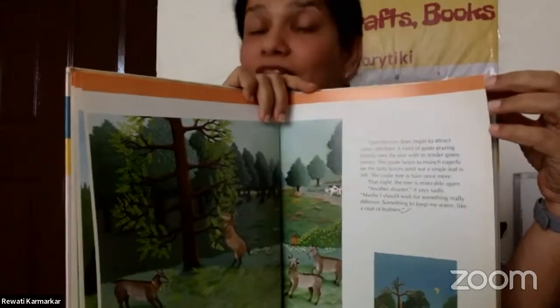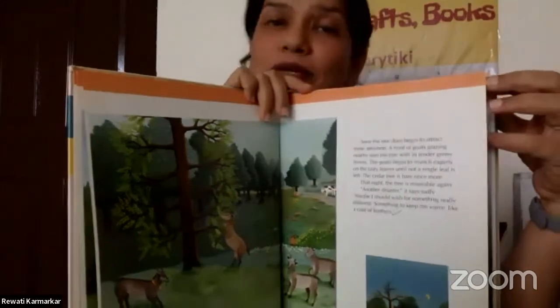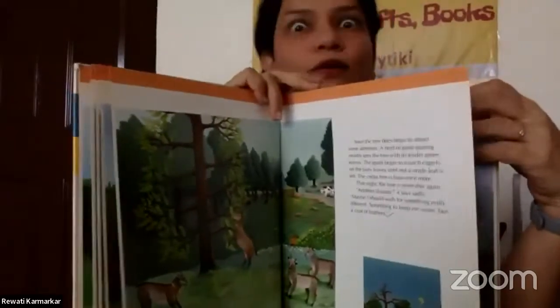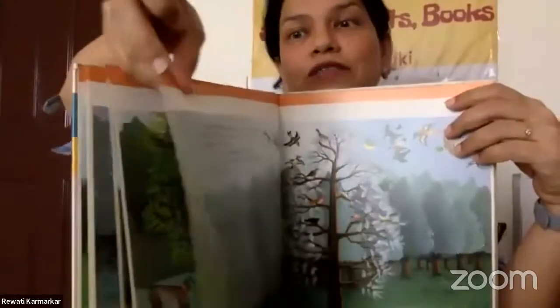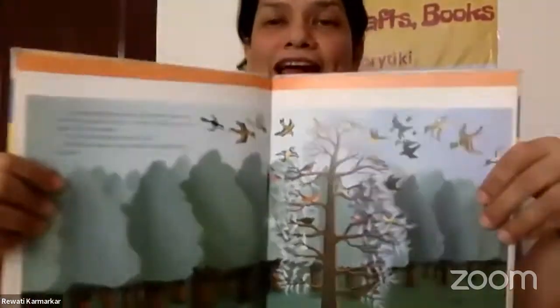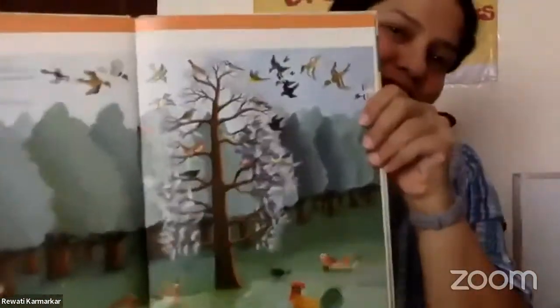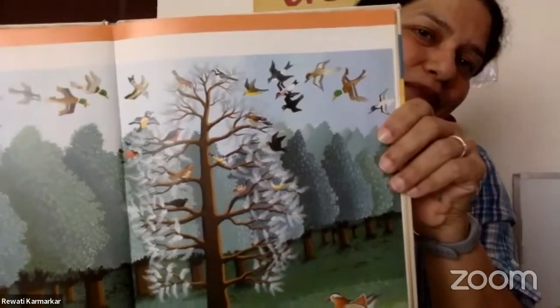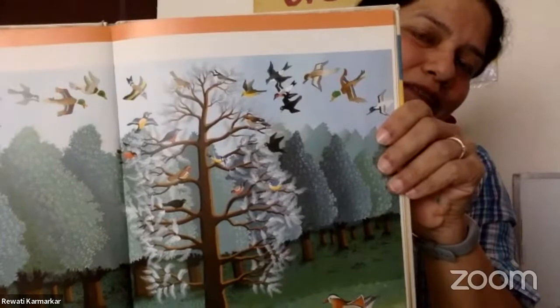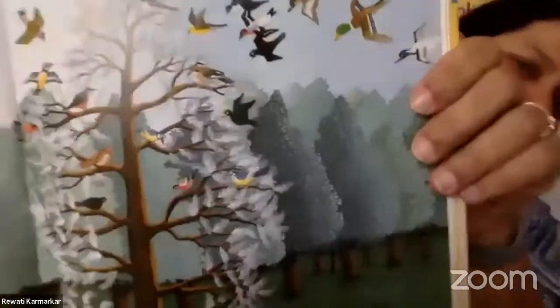So if I have feathers instead of leaves, I will be warm. I don't know if this is a good idea. Do you? So this is what he did. Can you see a tree full of feathers? Wow. And look at the number of birds on the tree, all different types of birds. Isn't this a beautiful picture?